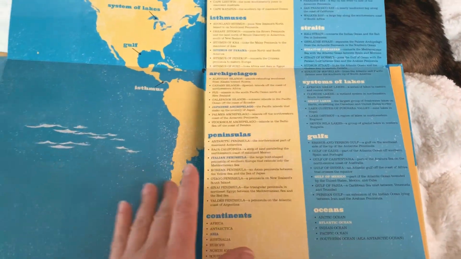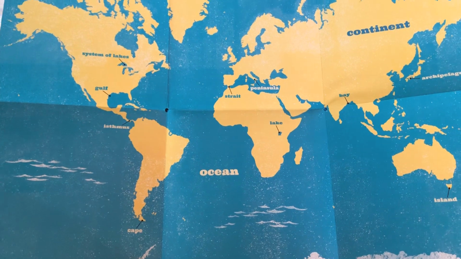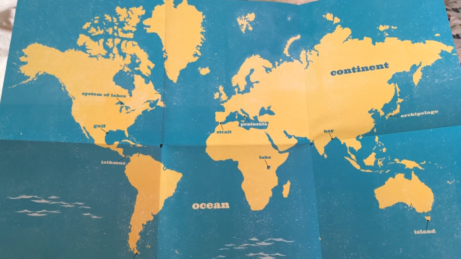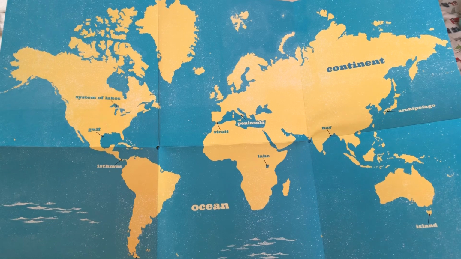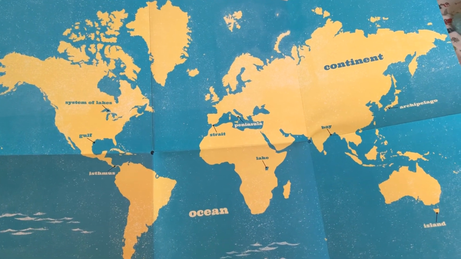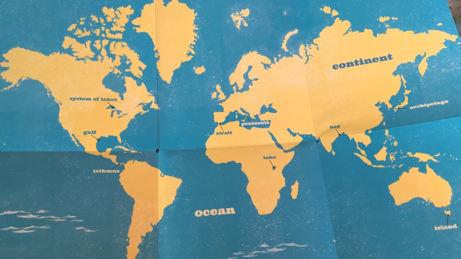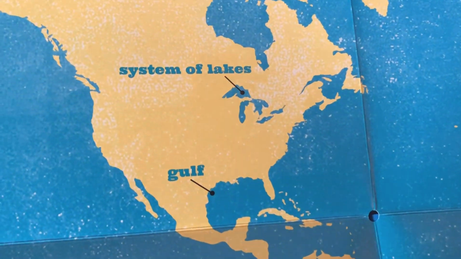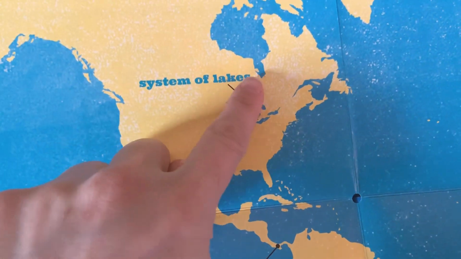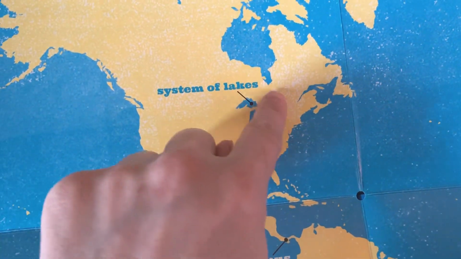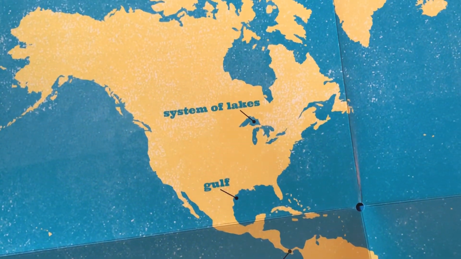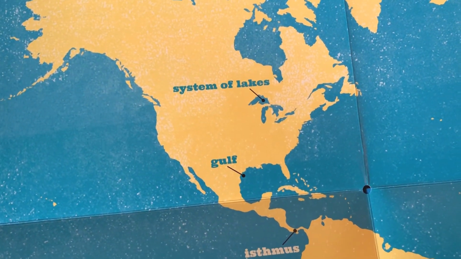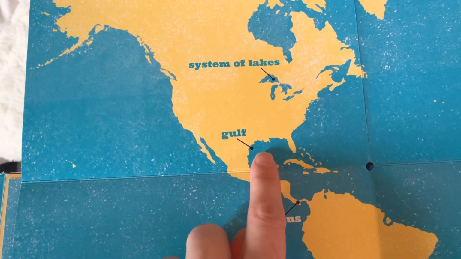Now this book is really cool. In the very back, we can open it up and look at a map of our world. It has all the continents on it and shows us where some of these land and water forms occur. So look here, over here we have the United States. We have a system of lakes up here. Does everybody recognize those? The Great Lakes.